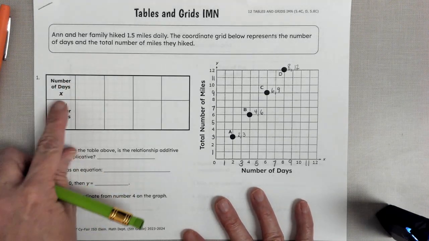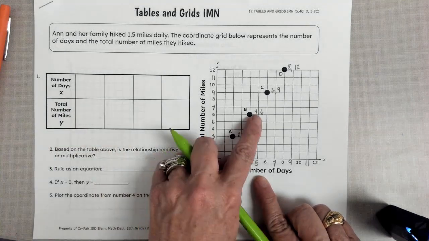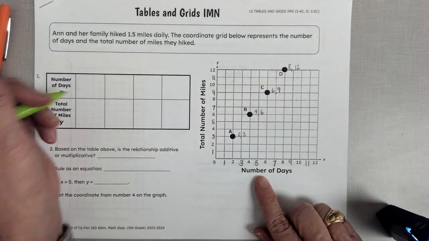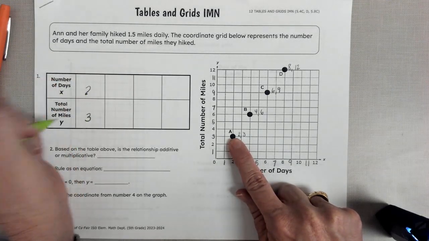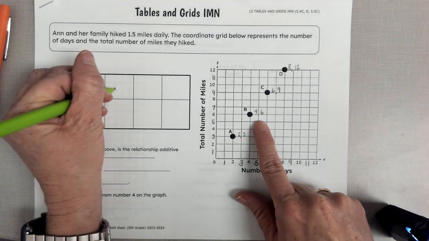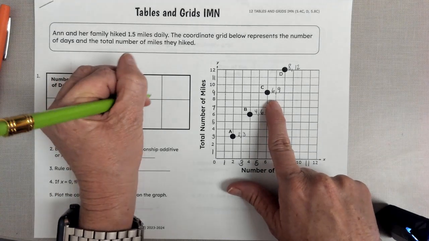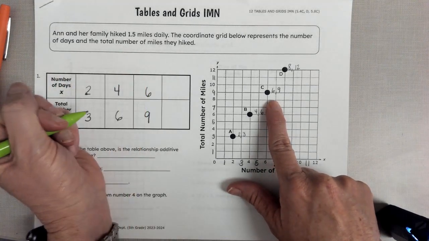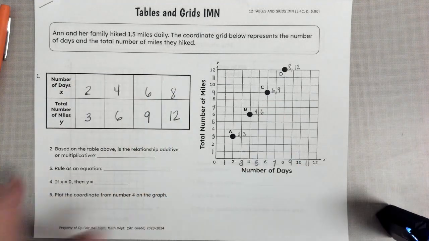But right now, I notice that the number of days is going to be my x value, which is always my first number on my coordinate grid. So I have the number 2. It's partnered with the number 3. That's my y coordinate. I have the number 4, which is partnered with the number 6. I have the number 6, which is partnered with the number 9. And I have the number 8, which is partnered with the number 12.